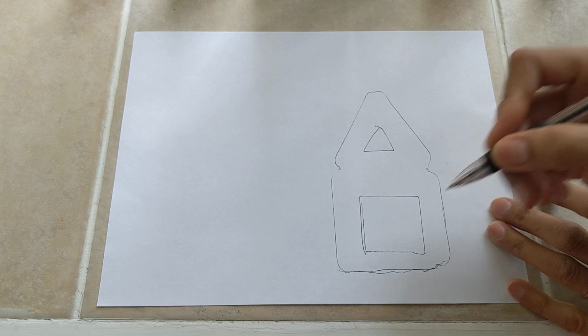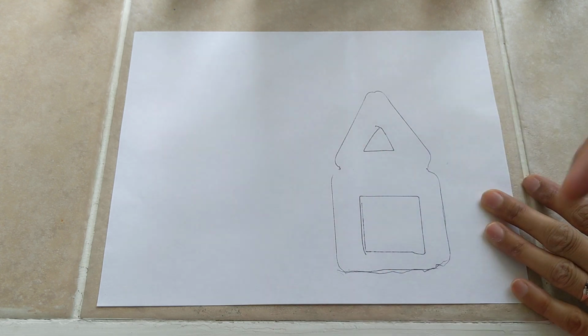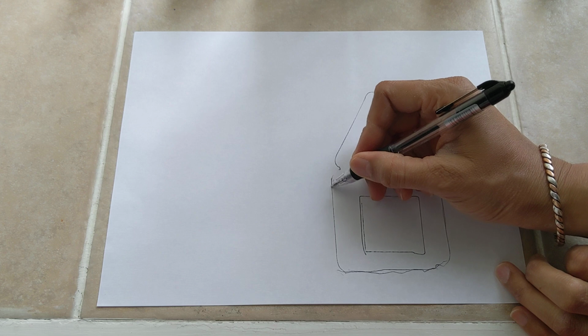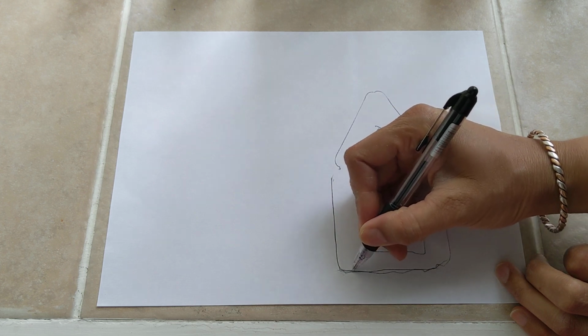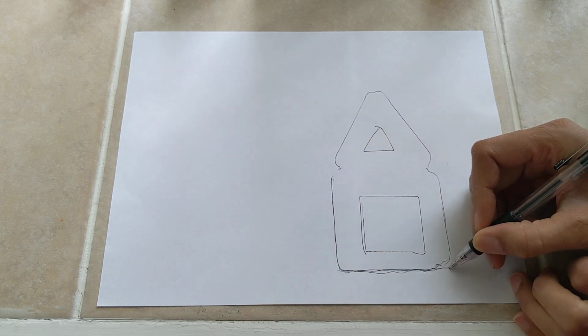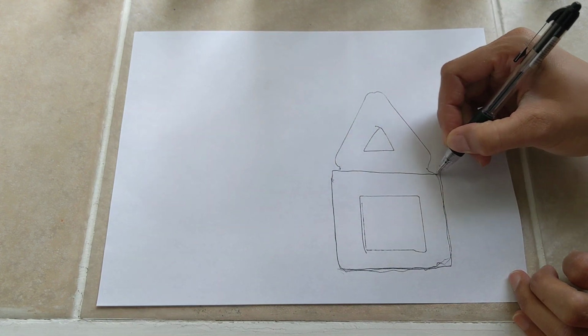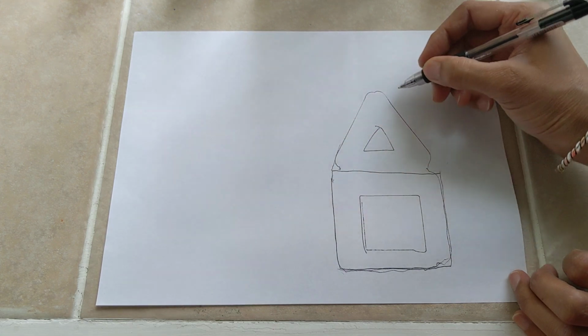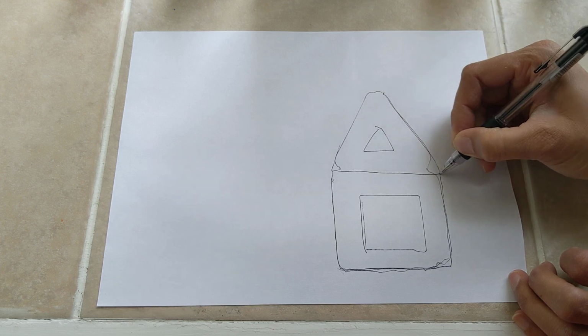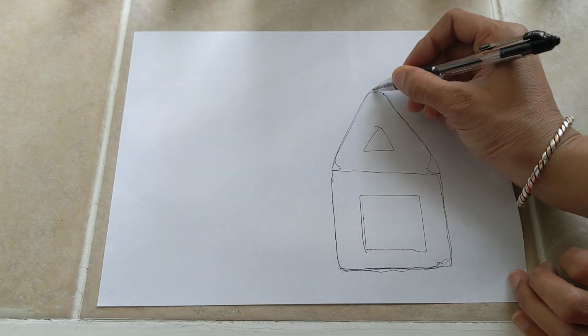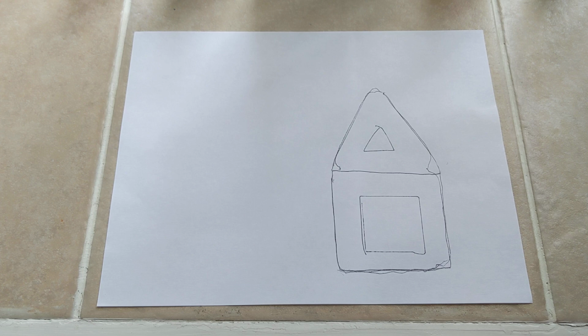So what are you going to talk about? You don't need to draw this kind of stuff. So you can say, I see one square. Okay, so I'm going to connect that, and I see one triangle. So that's the front view.